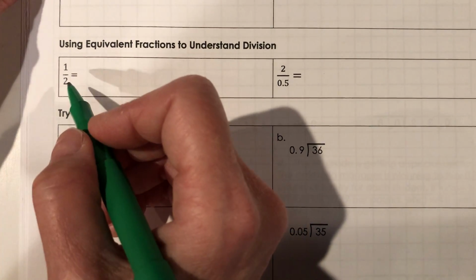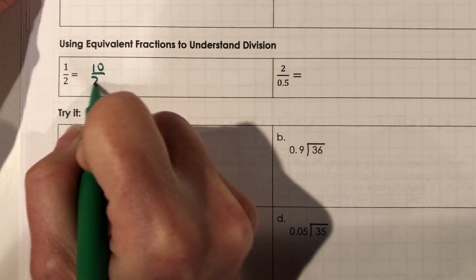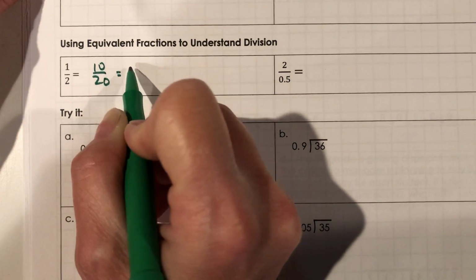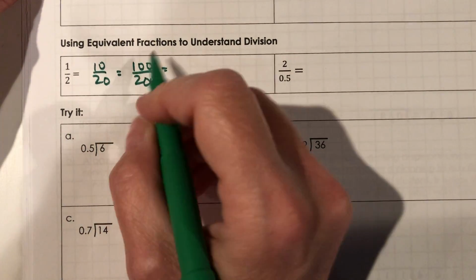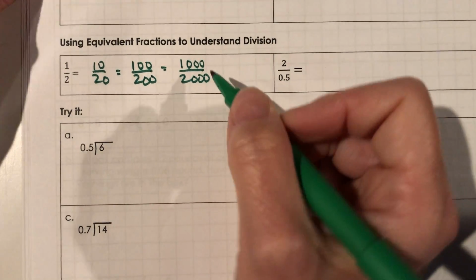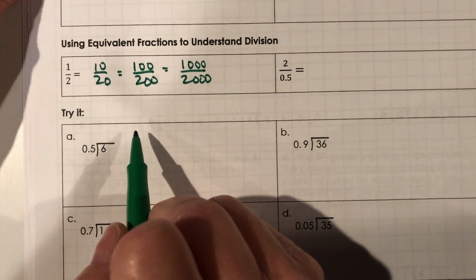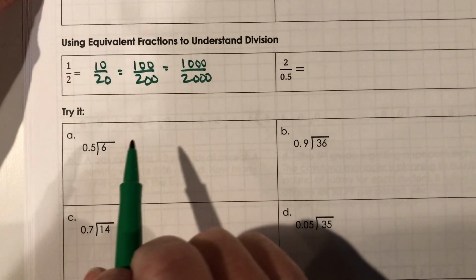Yes. And I could create a bunch of equivalent fractions here. I could multiply them both by 10, and I'd have 10/20ths. I could multiply both by 100 and have 100/200ths. I could multiply them both by 1,000 and have 1,000/2,000. Every single one of these is equal to 1/2, right? Every single one of them.